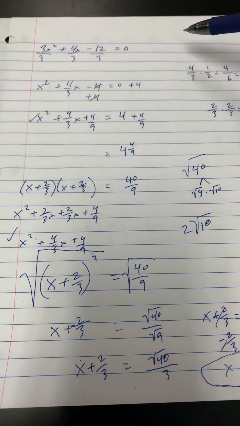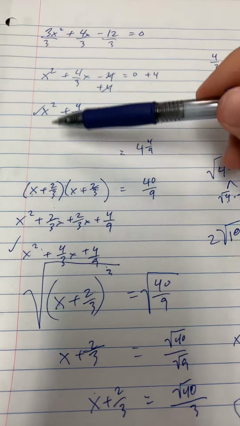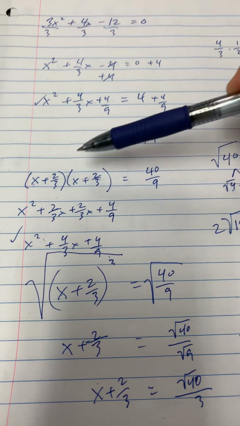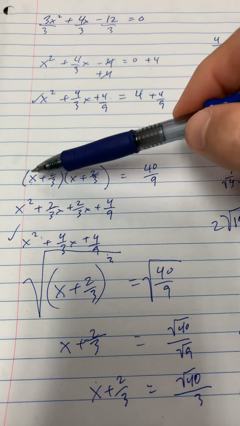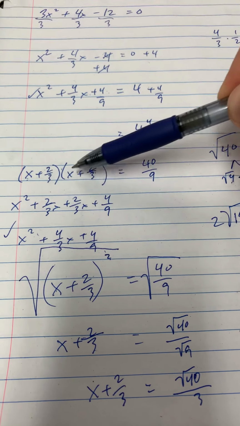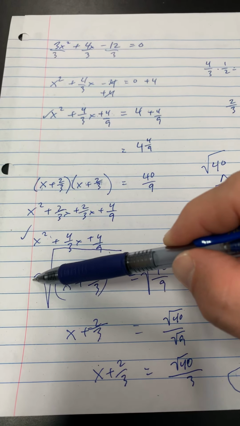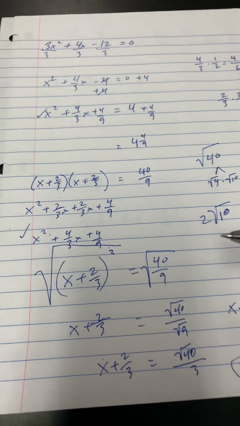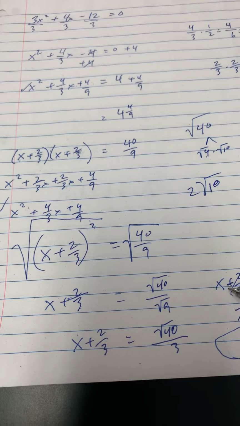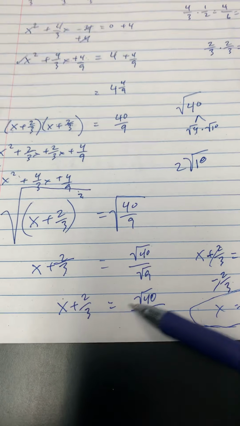What you're going to end up with is something squared. So x plus 2/3 times x plus 2/3, that's x plus 2/3 squared. We're going to get rid of that square by square rooting both sides. Once you square root both sides, then you just solve for x.